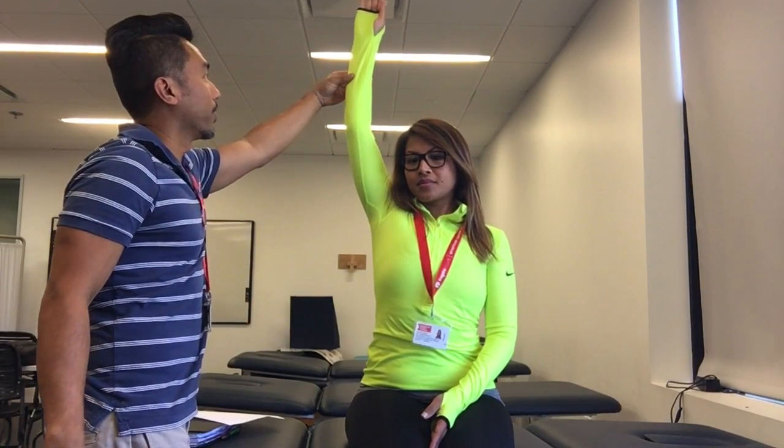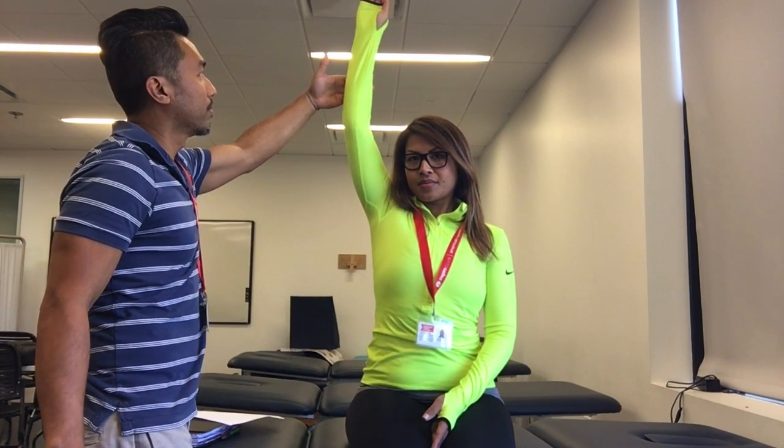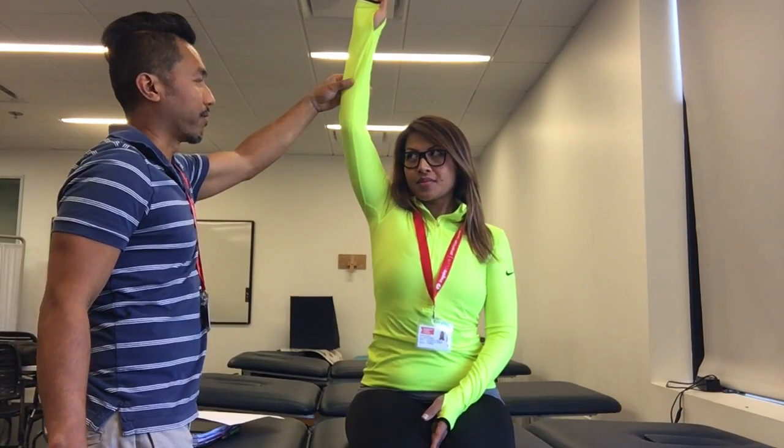Okay, I'm going to hold that in position. I'm going to put some kind of resistance on you. Okay, now relax. Since she was able to keep her arm in that position with moderate resistance, that will be graded a 4, which is good.